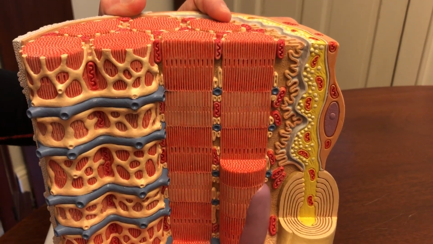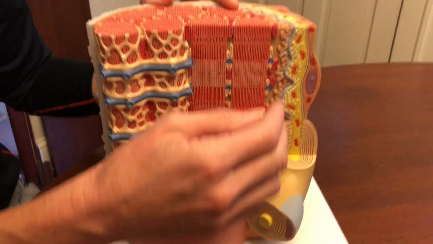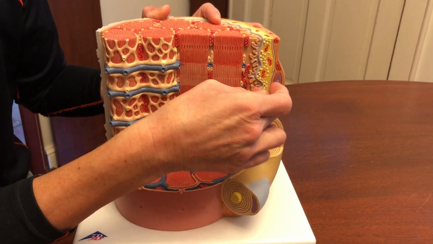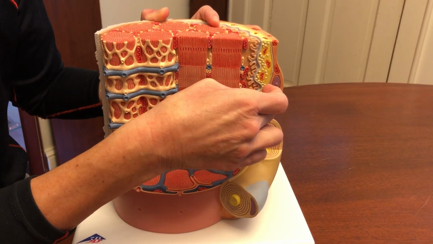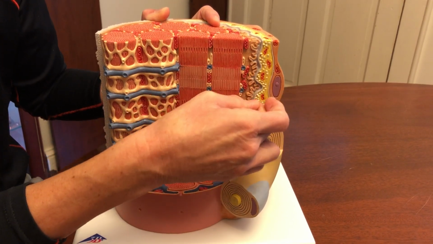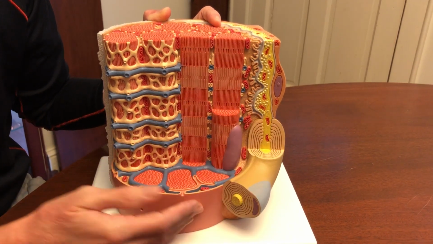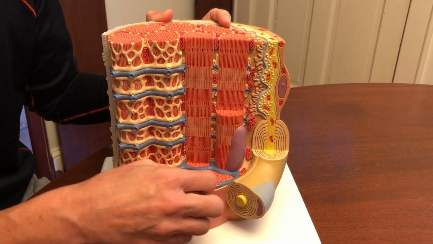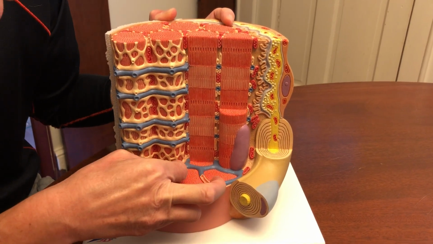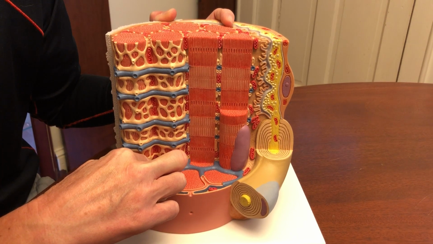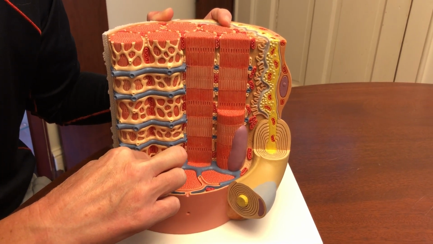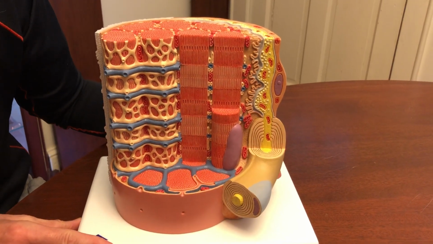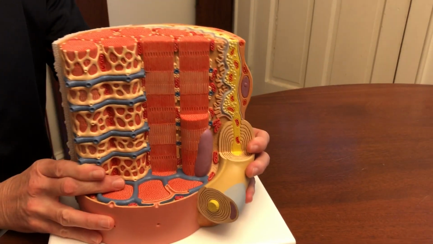So this is an interesting arrangement, and it allows for the conduction of the action potential as the muscle cell is stimulated by this motor neuron here. The T-tubules bring in that action potential that was initiated within the sarcolemma, bring it into the interior of the cell where it can reach the sarcoplasmic reticulum and cause these terminal cisternae to release their calcium ions, and then you know the rest. So that concludes our tour of the muscle cell model.